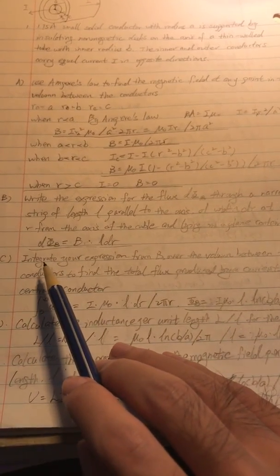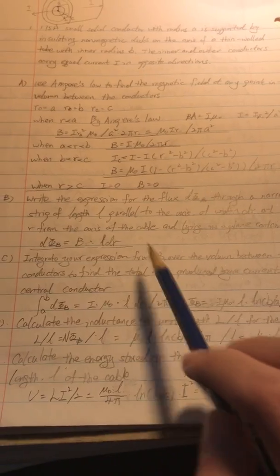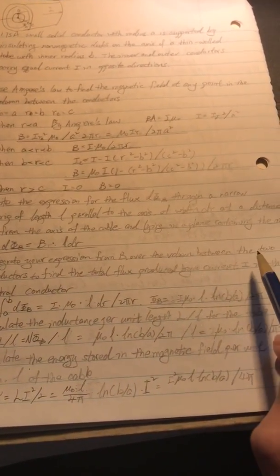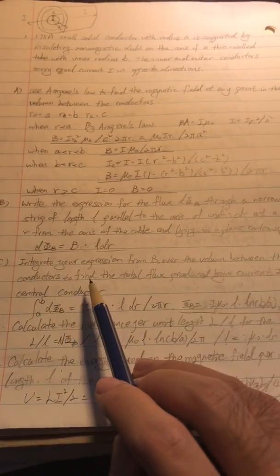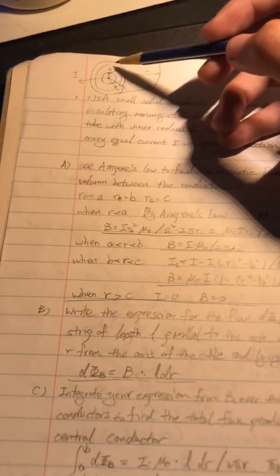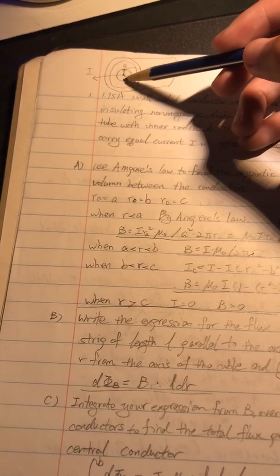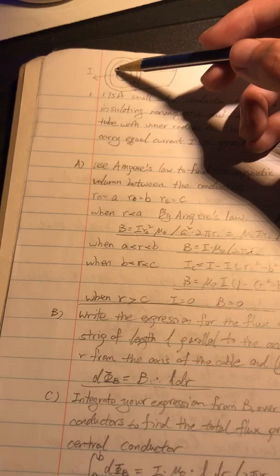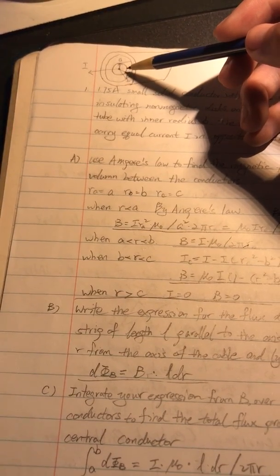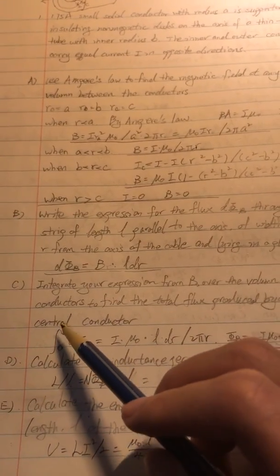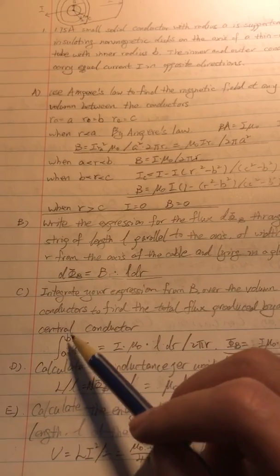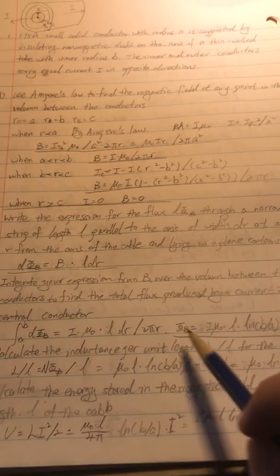And for this one, it says to find the integral expression between the two conductors. The two conductors are the small solid one and the tube. So between them it's the empty space. So we just integrate the equation from before and put the range as a to b, and we'll get the answer.